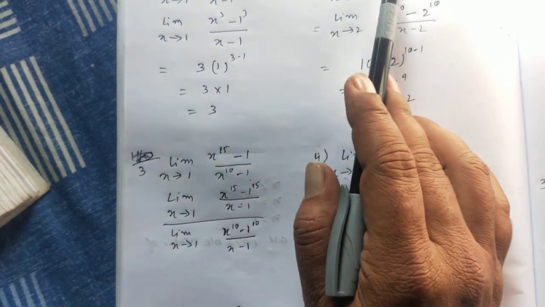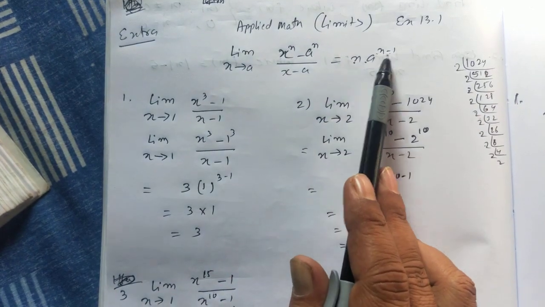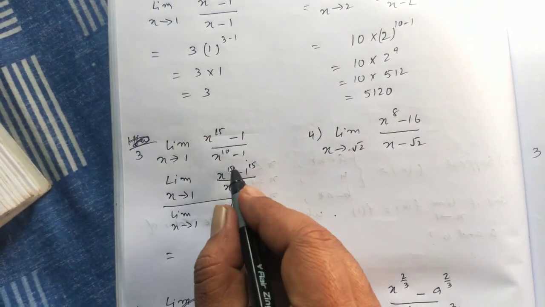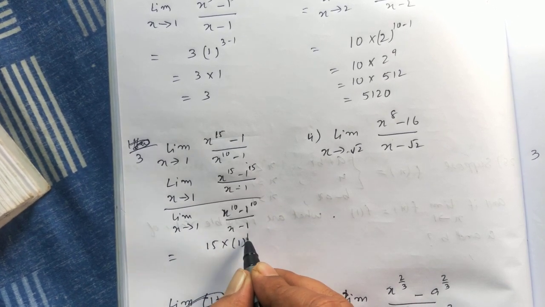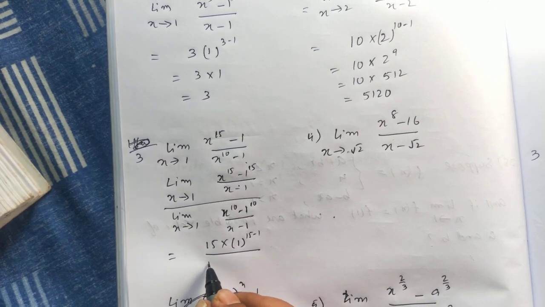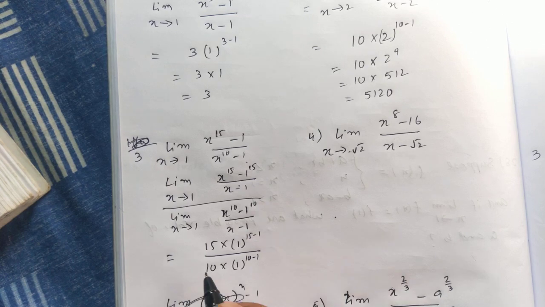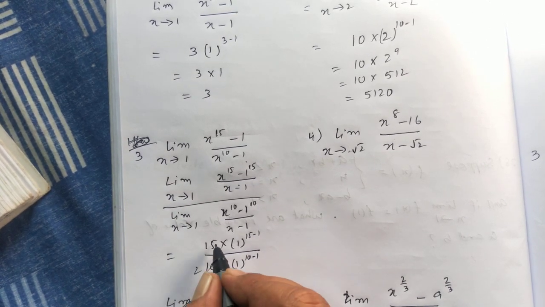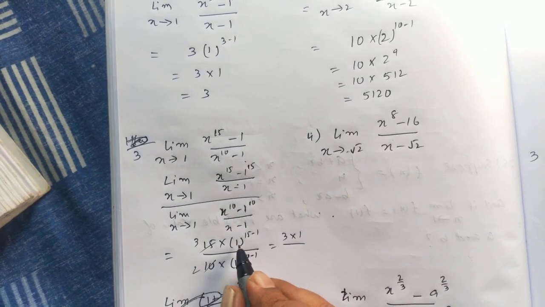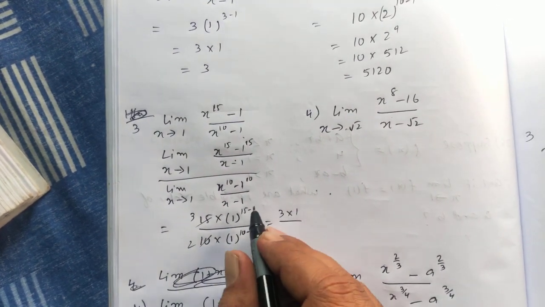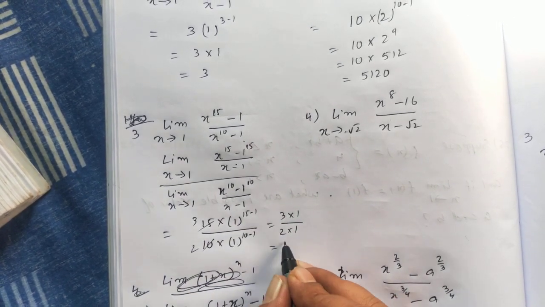So we are writing in this form, n a^(n-1). So on the upper side, n is 15 into a is 1, 15 minus 1. Here 10 into 10 minus 1. So we can cut this. We can write 3 into 1 by 2 into 1, since 1 to any power is 1. So the answer is 3 by 2.